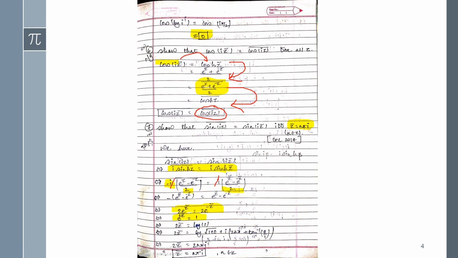Now I'm removing the exponential so that it will be 2z bar equals log 1, and you know the simplification of log 1 by using the general formula, because as we have discussed, in the answer n is coming, and to bring n we have to apply its general formula. So I have applied it here, and you can see the last simplification. You get z bar equals n pi i upon 2, where n belongs to Z.